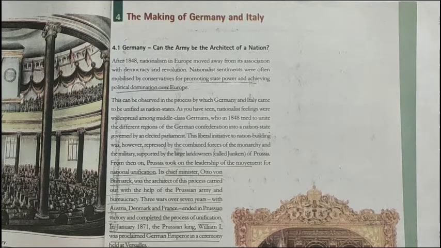As the German-speaking region was spreading, war broke out with neighboring regions. A total of 3 wars took place in a span of 7 years, with Austria, Denmark, and France. They won the wars, which further completed the process of unification.